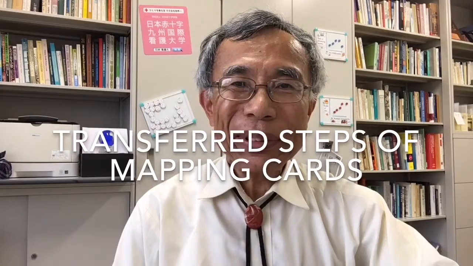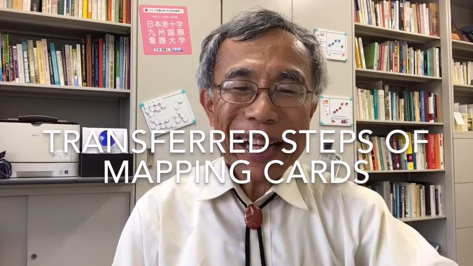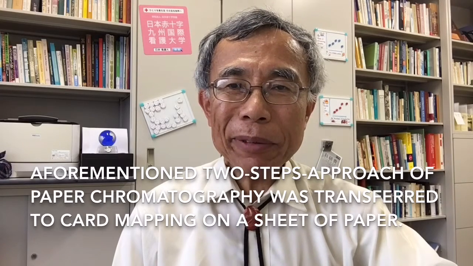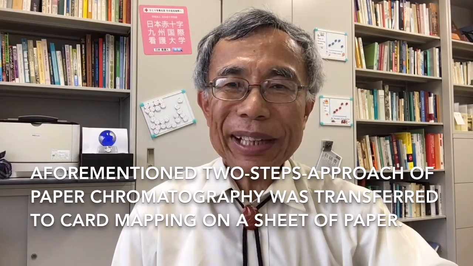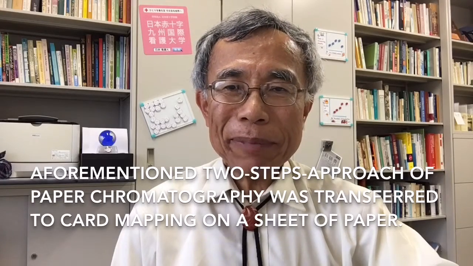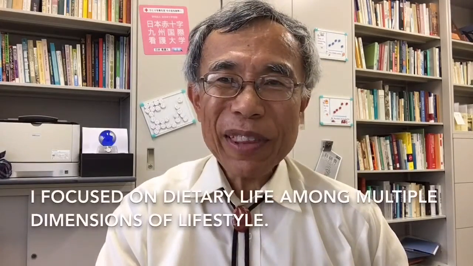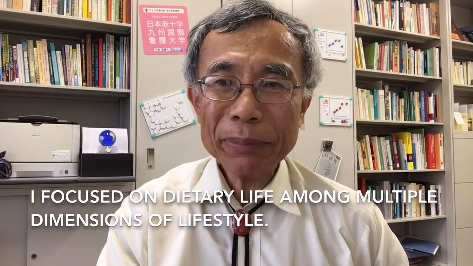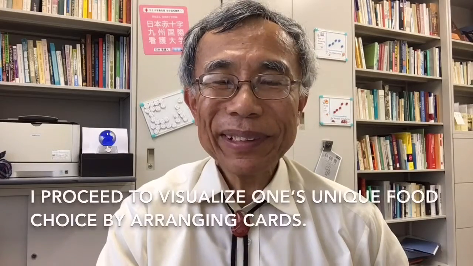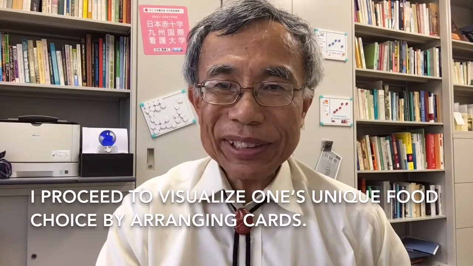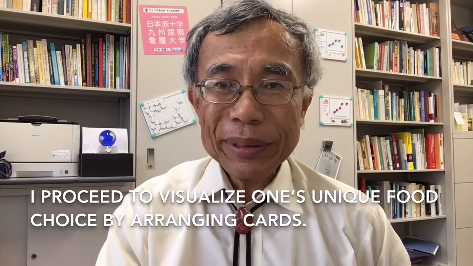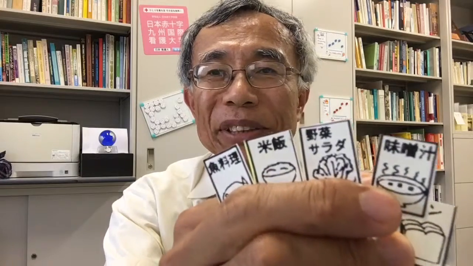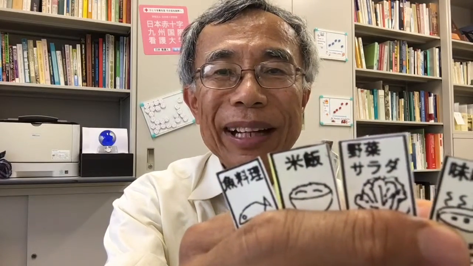Now I'll talk about the transferred steps of mapping cards. The aforementioned two-step approach of paper chromatography was transferred to card mapping on a sheet of paper. As for the theme of mapping, I focused on dietary life among multiple dimensions of lifestyle. I proceed to visualize one's unique food choice by arranging cards on which an image of a particular food and its name are shown.